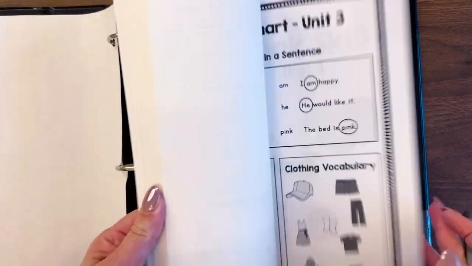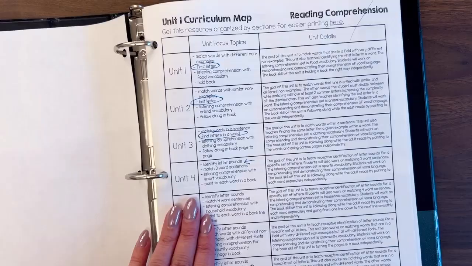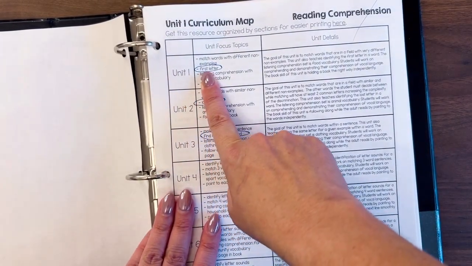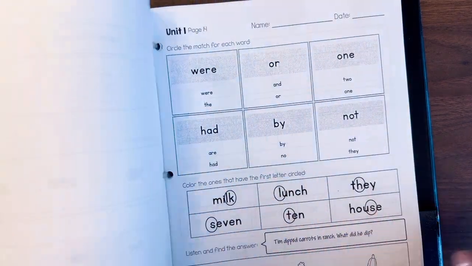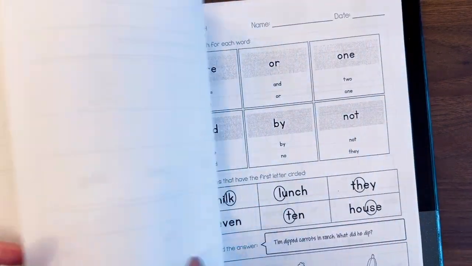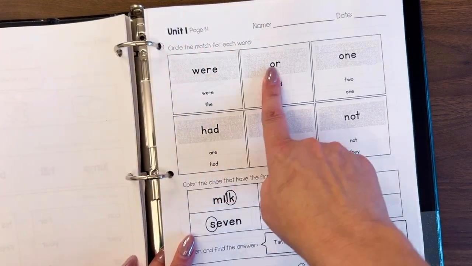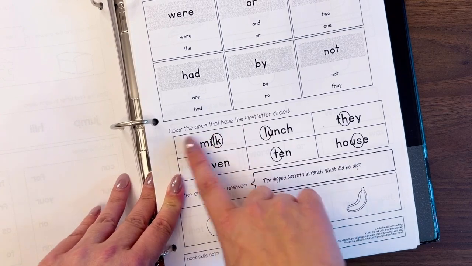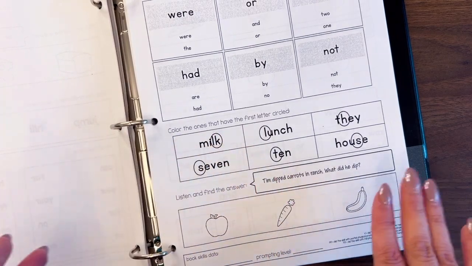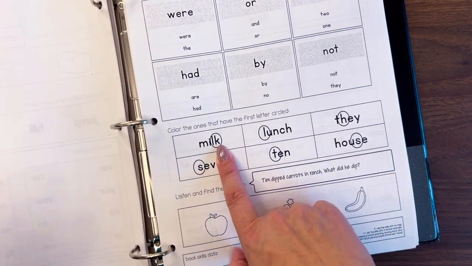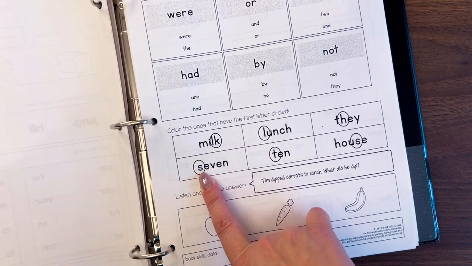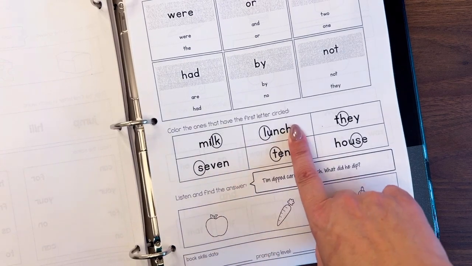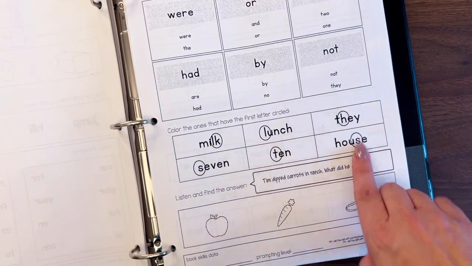So all of the work is in here. It's all ready, and there's daily data to practice. So for example, in Unit 1, we're again looking for that first letter. I'm just going to turn to a few pages here in Unit 1. You can see I'm on Unit 1, page 14. Down here, students are going to color the ones that have the first letter circled. So here, obviously that's not the first letter, but here it is the first letter. So students are going to color 7. Here they'll color lunch, here they'll color 10, and so on.